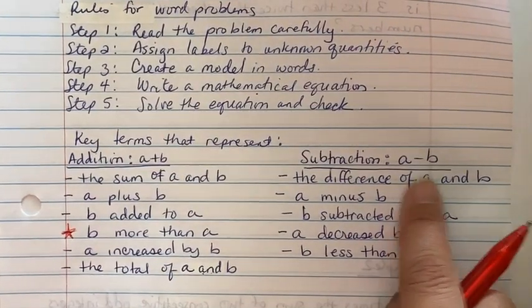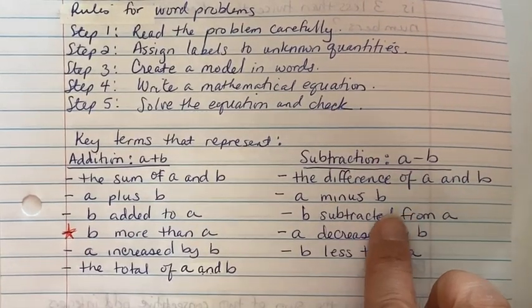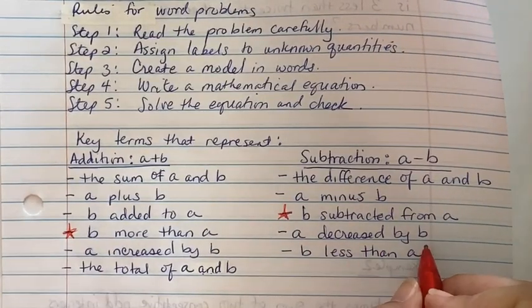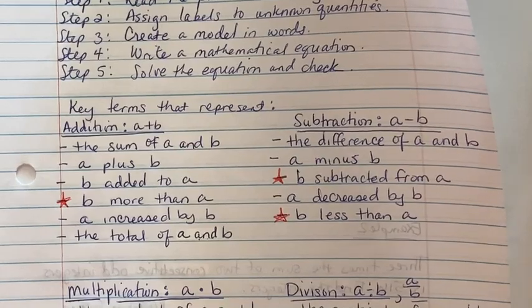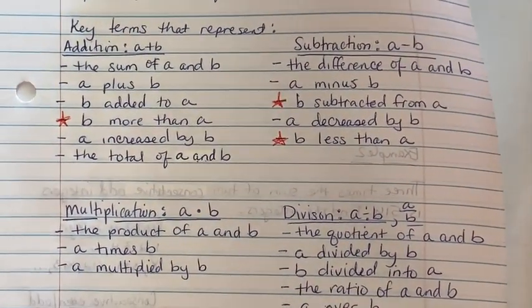Subtraction, if I want to show A minus B. The difference of A and B. A minus B. B subtracted from A. A decreased by B. B less than A. The ones that are starred are important because they're the ones used significantly in word problems.